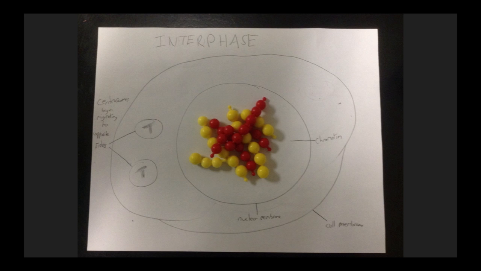It's in chromatin. It's very unraveled, and if you look at it through a microscope, you'll just see a solid black circle or ellipse or whatever shape it is, because you can't make out the distinct chromatin. It's located in the nuclear membrane, and there's a cell membrane. The centrosomes are in the cytoplasm of the cell.